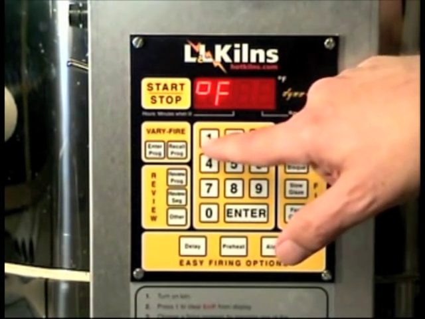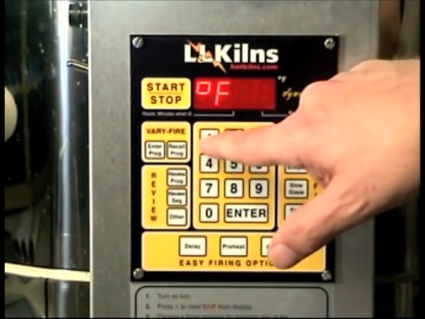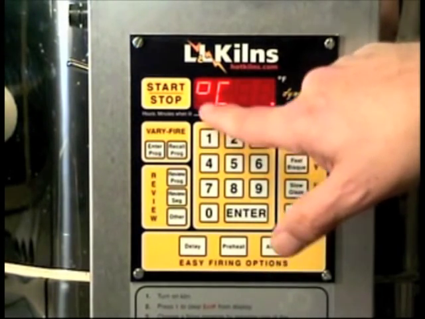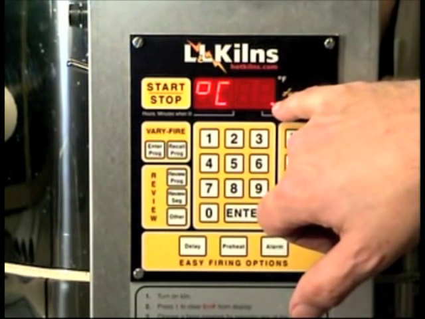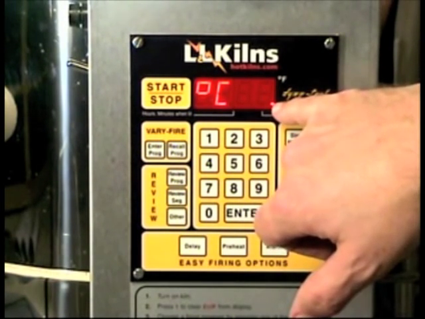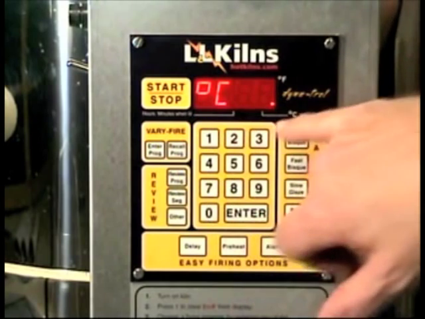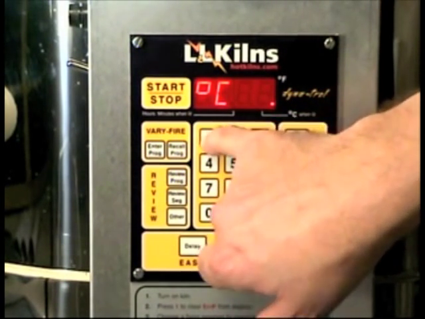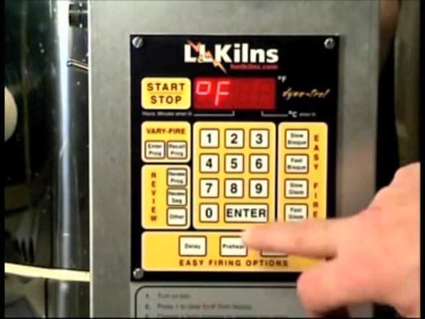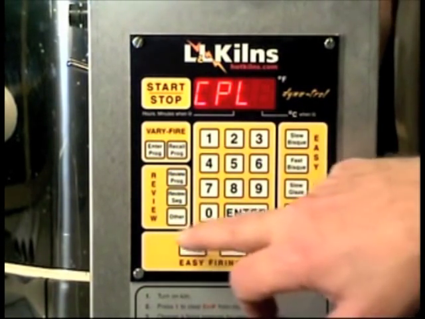I can toggle that by hitting the 1 key. So I go to degrees centigrade, and notice when I've done that, that this little dot comes up to indicate to you that the temperatures that you're reading in the display are in degrees centigrade. I'm going to hit the 1 button again to toggle it back to degrees Fahrenheit and hit enter.